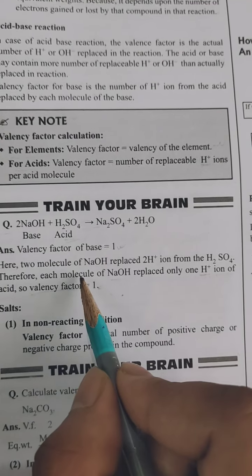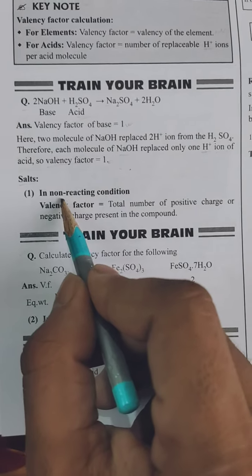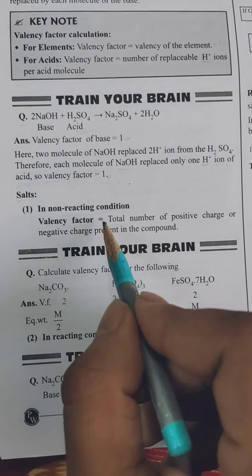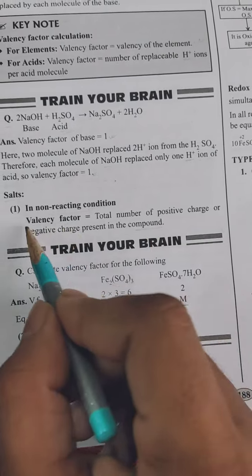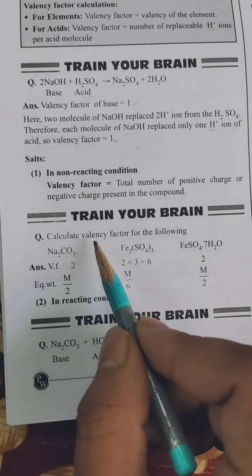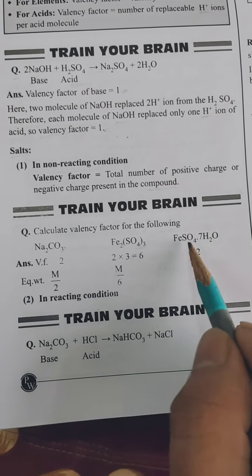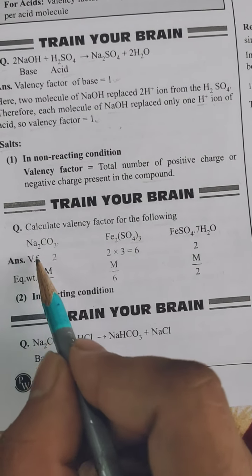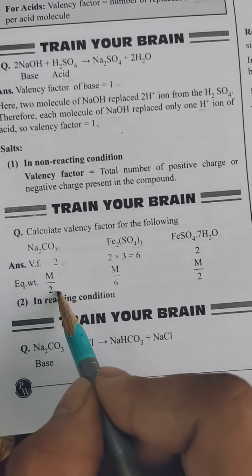Okay. Limiting reagent, we have to see which is the limiting factor. Salt: in a non-reacting condition, valency factor is equal to the total number of positive charge or negative charge present in the compound. Calculate the valency factor of the following: Na2CO3, Fe2(SO4)3, FeSO4·7H2O. Na2CO3 gives valency factor 2, and equivalent weight is M by 2.